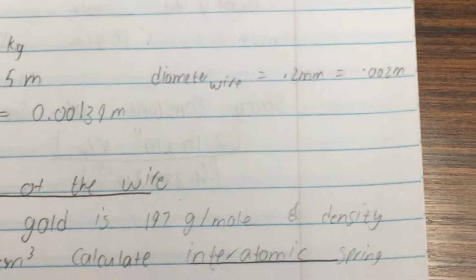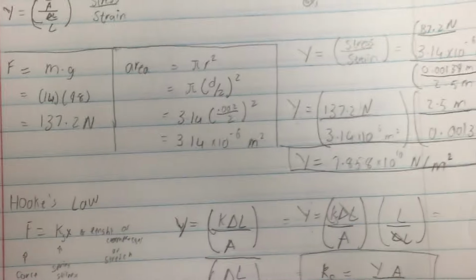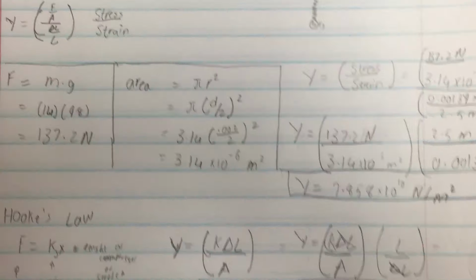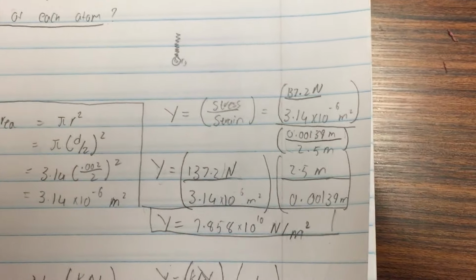So we have to convert this. That was a very crucial mistake I made in the first attempt. You have to convert 0.2 millimeters into meters, because millimeters is not an SI unit, and so the area has to be in meters. So we get 3.14 times 10 to the negative 6 meters squared. Finally, it's just plug and chug.